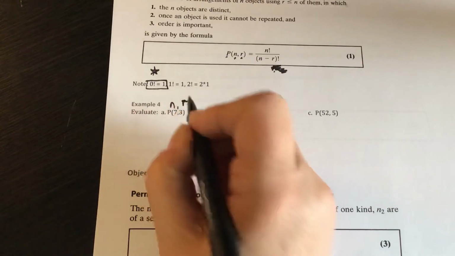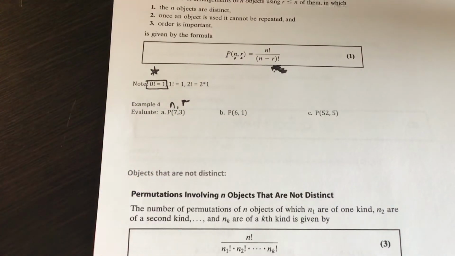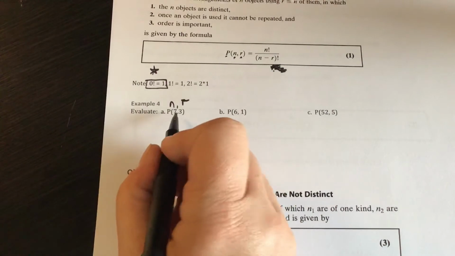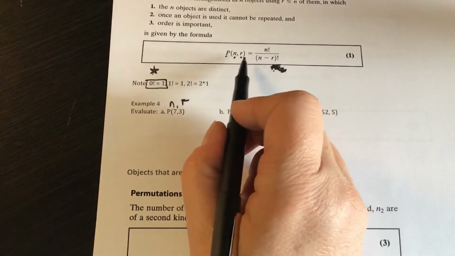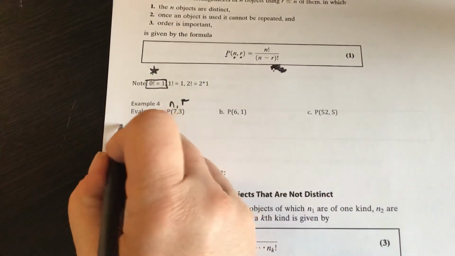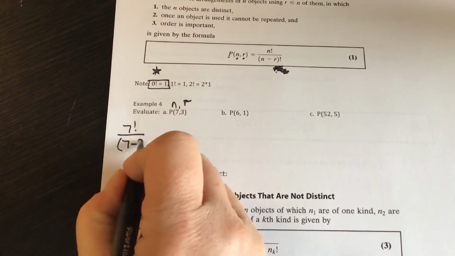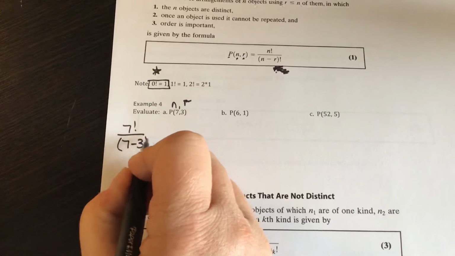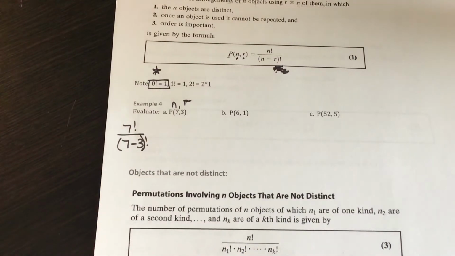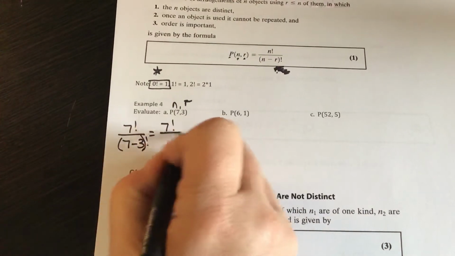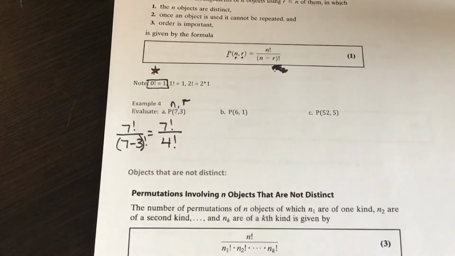Now in example 4, if I'm evaluating this permutation, I have 7 items and I'm choosing 3 at a time. So that's my r. Now using the formula, I'm going to have n factorial, so I have 7 factorial over 7 minus 3 factorial. So this would be 7 factorial over 4 factorial.